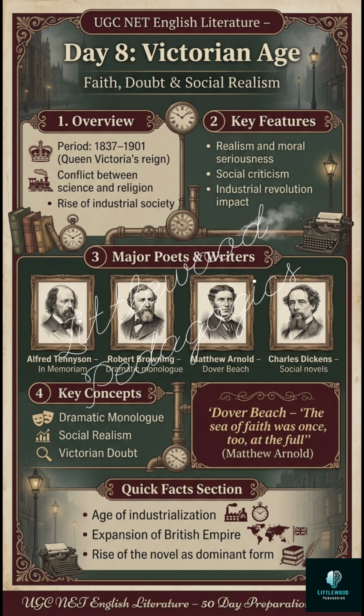Then we are having the Bronte sisters, Charlotte Bronte, Emily Bronte, Anne Bronte. Then we are having George Eliot, Thomas Hardy, then Thomas Carlyle, John Ruskin, W.B. Yeats, Oscar Wilde, G.M. Hopkins. Hopkins' Sprung Rhythm is important. Oscar Wilde's all works are important. His gothic horror, everything.